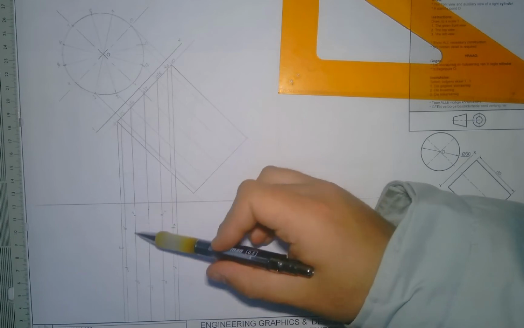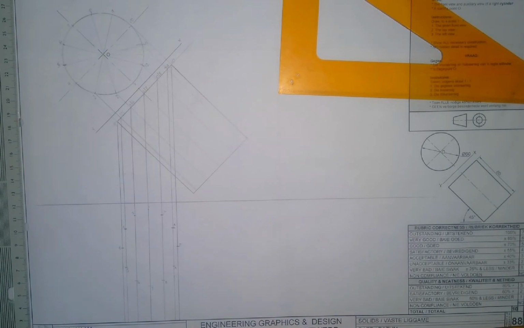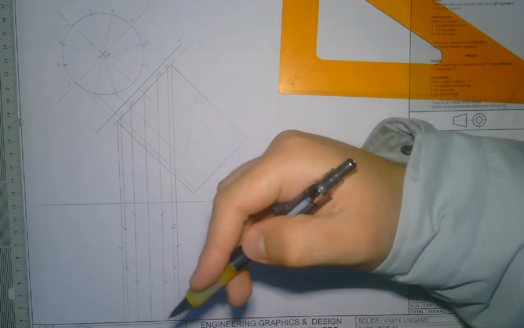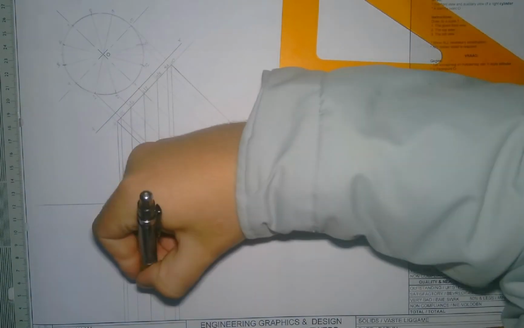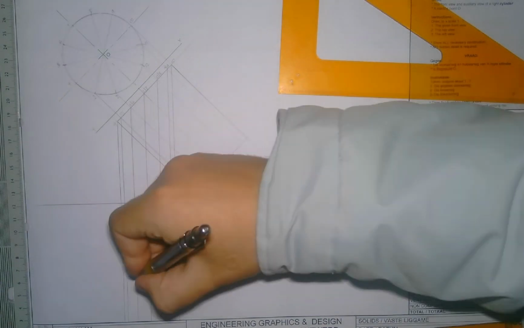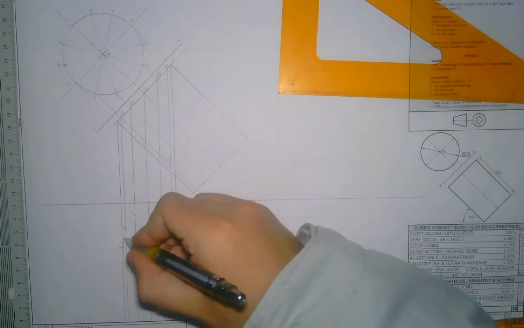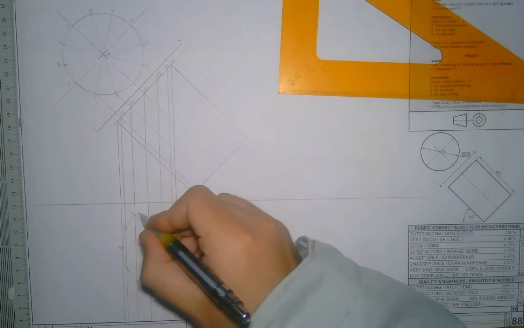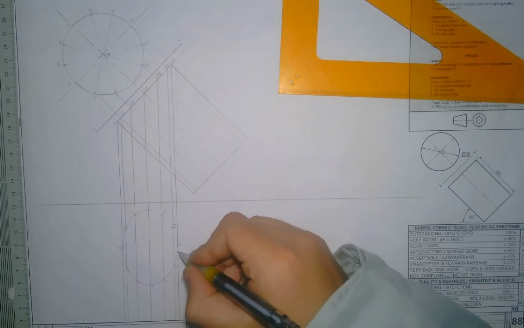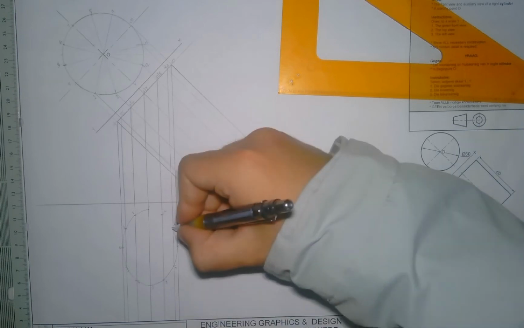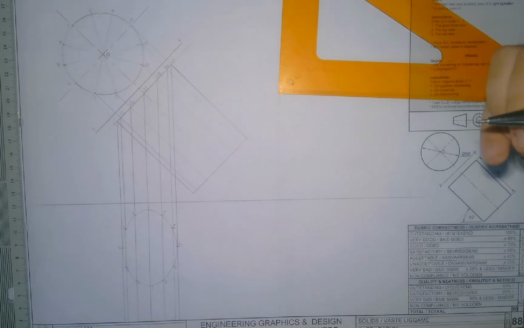So 1, 2, 3, 4, all the way up to 12 again. Now what you're going to want to do is go and draw that in freehand. So you just draw in all the points in freehand. You know this is a circle, so there we have our circle in freehand.